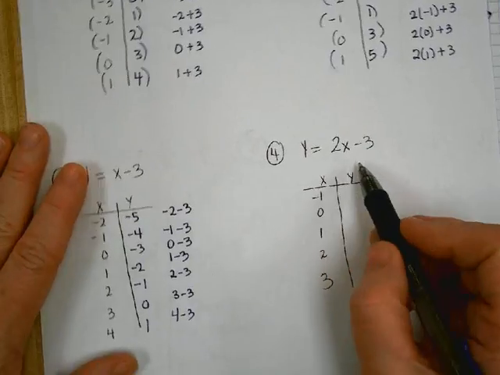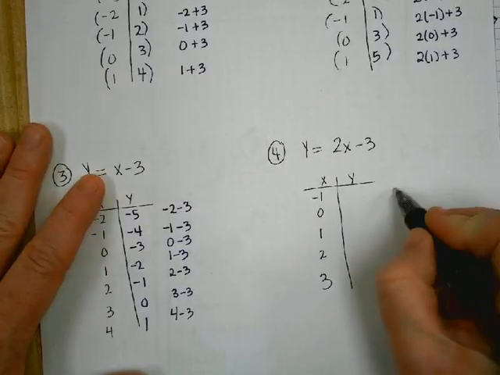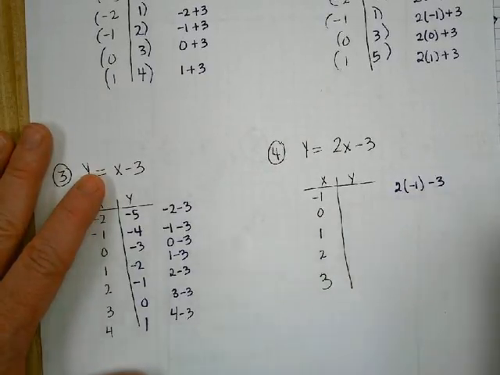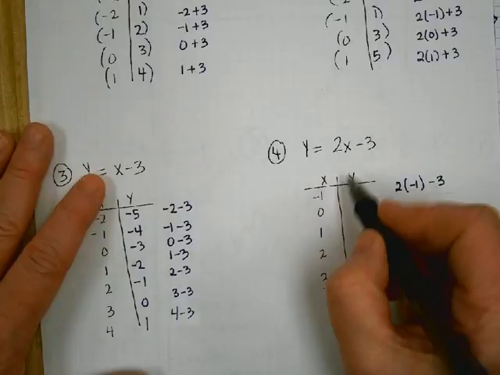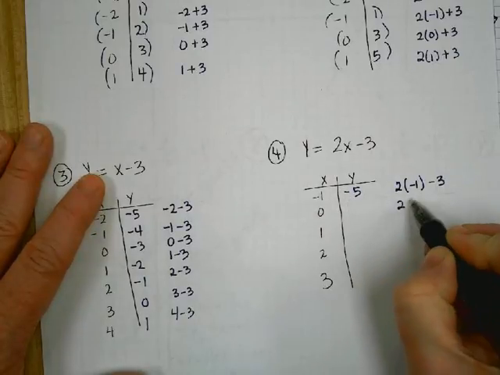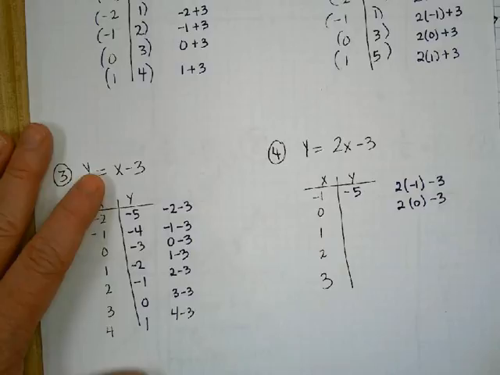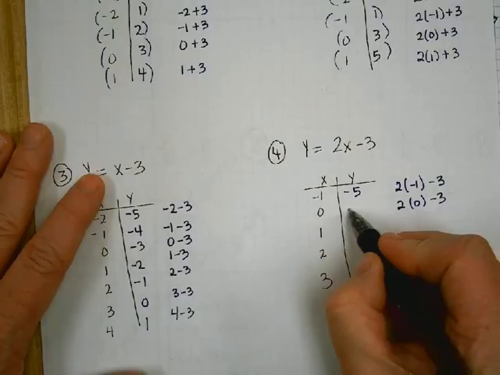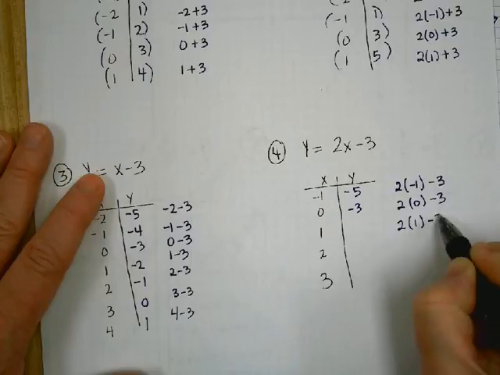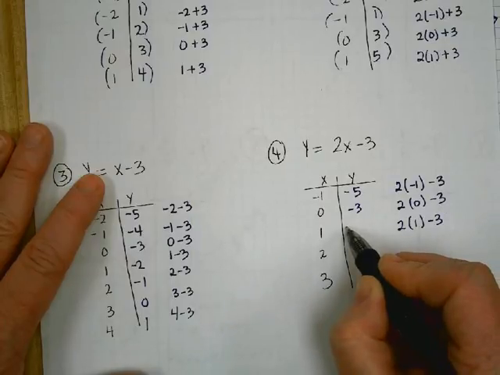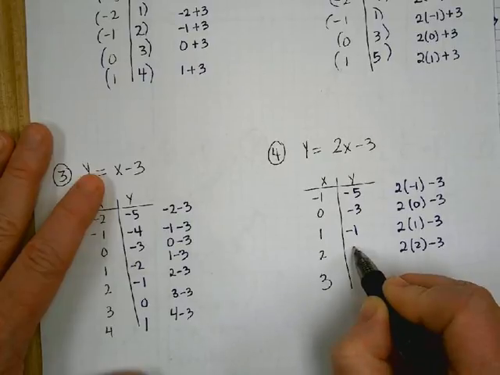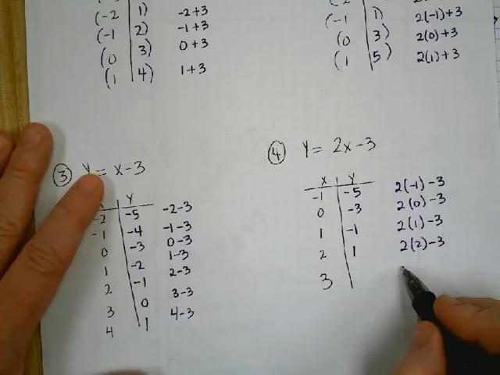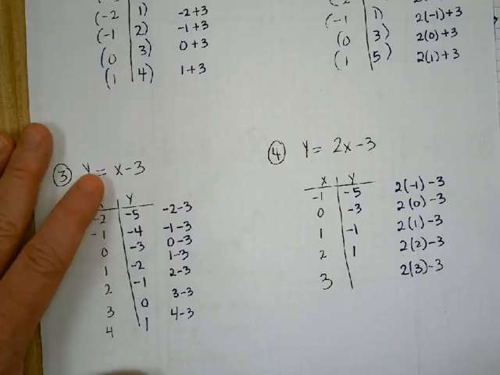2x minus 3. Let's fill out our table. 2 times negative 1 minus 3. What's 2 times negative 1? Negative 2. Negative 2 minus 3 is negative 5. 2 times 0 minus 3, negative 3. 2 times 1 minus 3, negative 1. 2 times 2 is 4 minus 3 is 1. And 2 times 3 is 6 minus 3 is 3. Okay. And let's graph these.